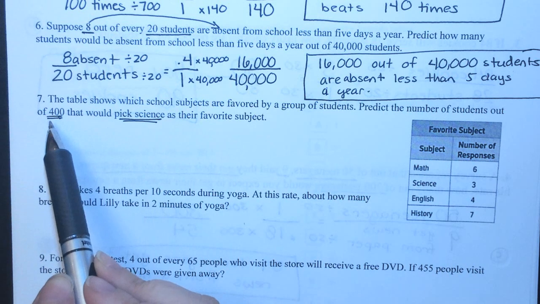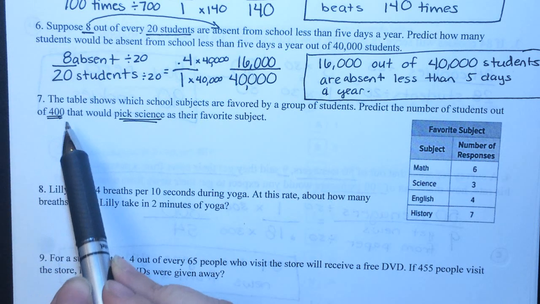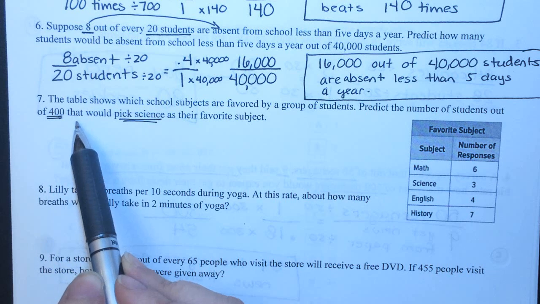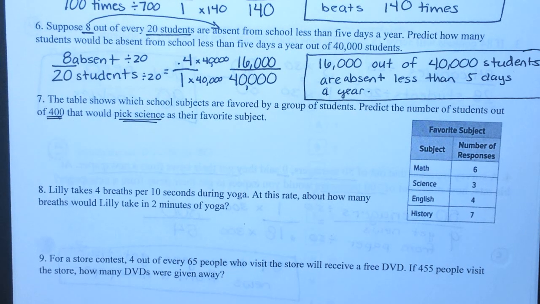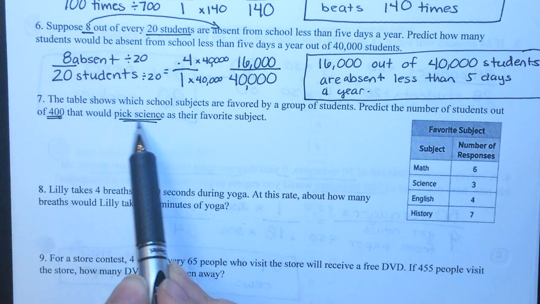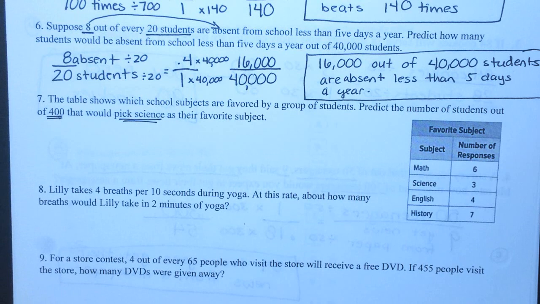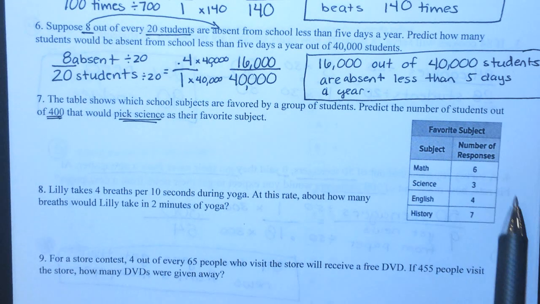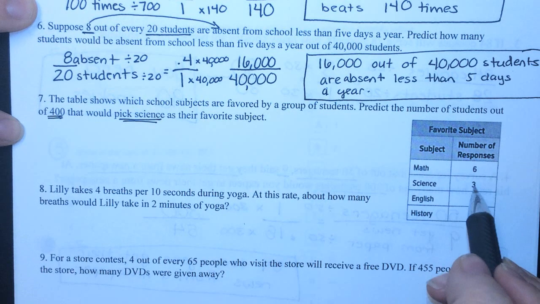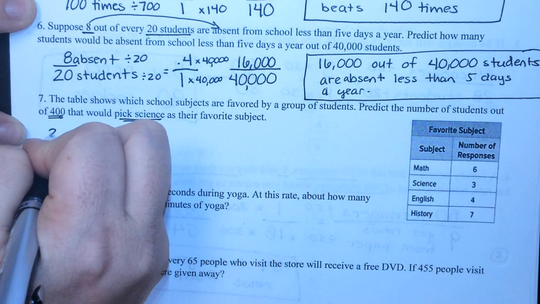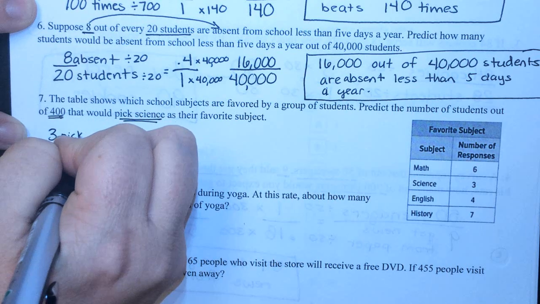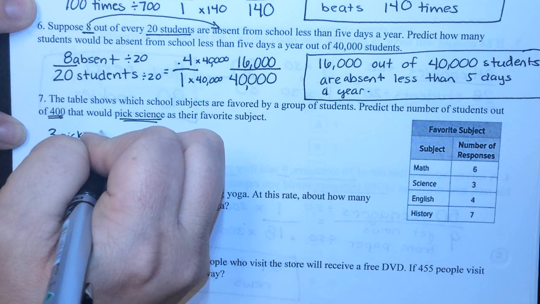All right, does it give me another number right now to go with 400? No. So guys, that means 400 isn't going in my first fraction. Does it tell me how many in the 400 are going to pick science? No. Where can I look and see how many students pick science? Braden? Yeah, in this table. So how many pick science here? 3. So I'm going to say 3 pick science.